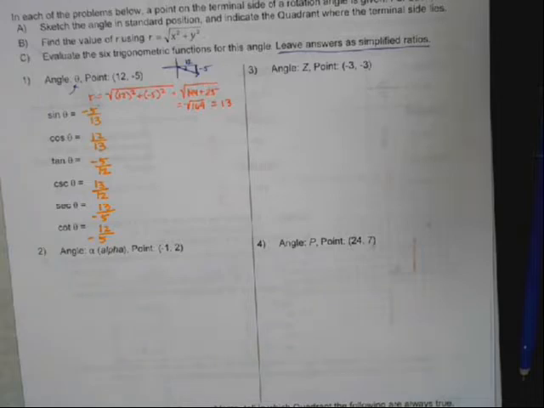So your sine of theta should be negative 5 over 13. Cosine is 12 over 13. Tangent is negative 5 over 12. Cosecant is 13 over 12. Secant is 13 over negative 5. And cotangent is 12 over negative 5. And by the way, the negative can just go in front for the whole thing. It doesn't have to go on one of those specific numbers.